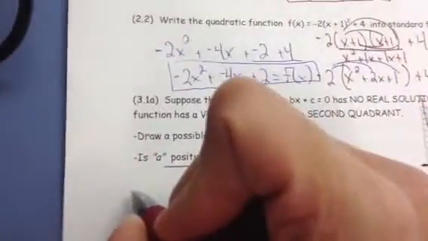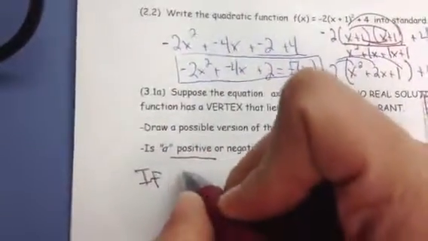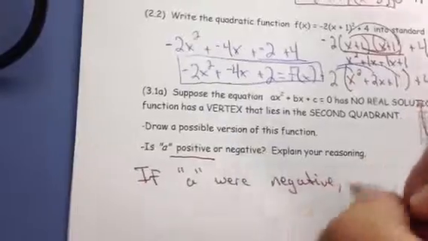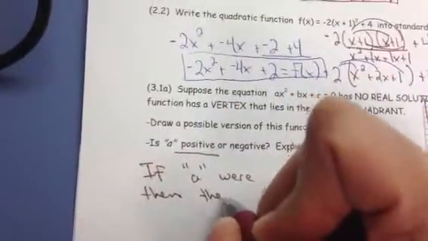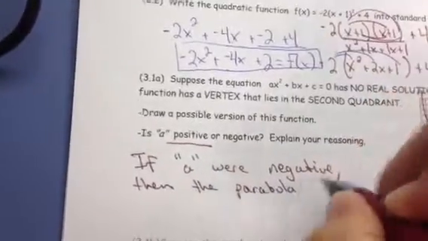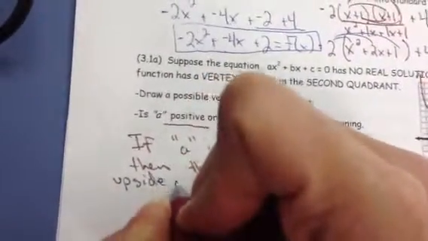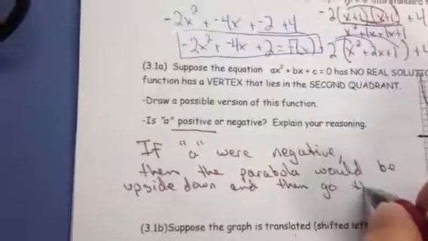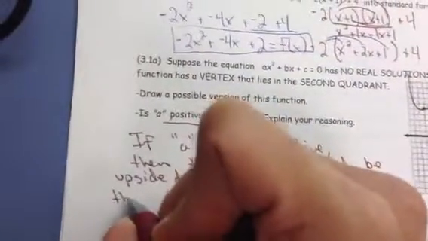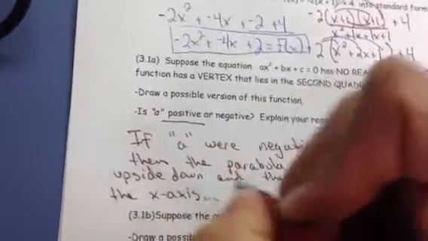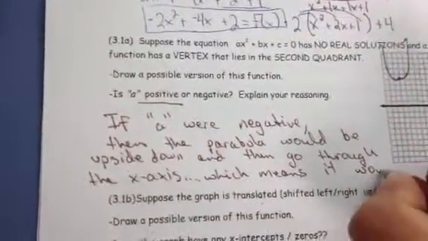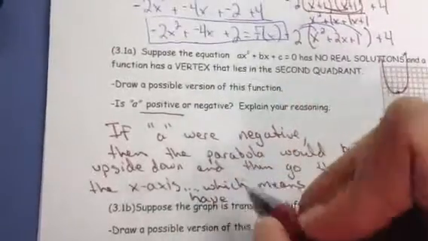And the reason why is because if a were negative, then the parabola would be upside down and then go through the x-axis, which means it would have real solutions.